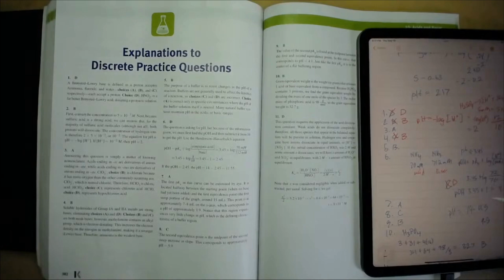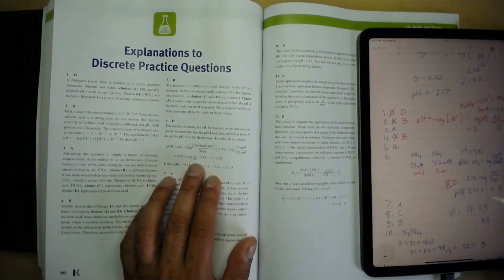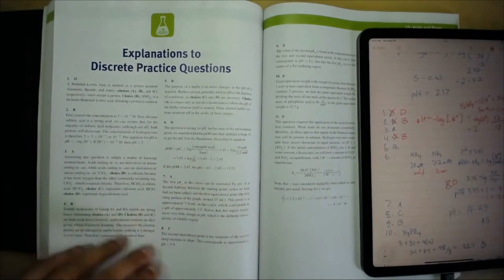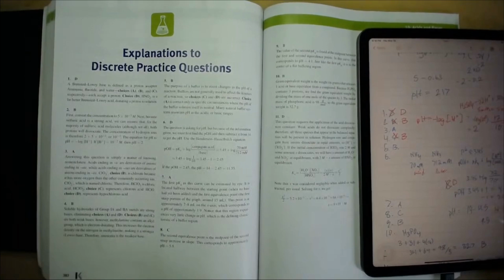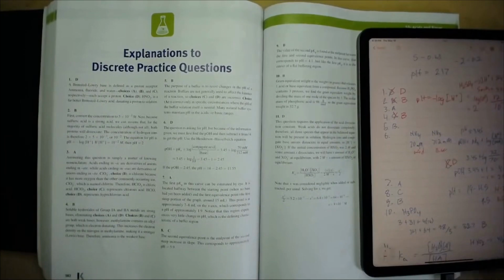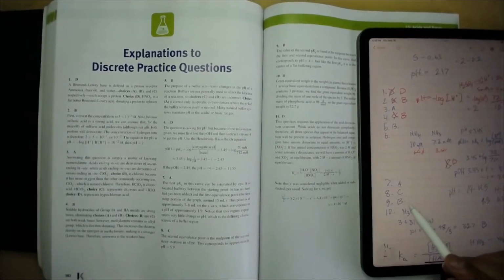So 3.45 would not be raised to 4.5, but would instead be lowered to 2.45. And then the pH would be 14 minus 2.5, making it 11.5. Which is D, 11.5. So, mind your acids and bases. 7 is A, 8 is C.